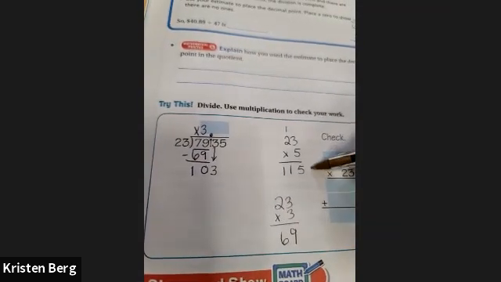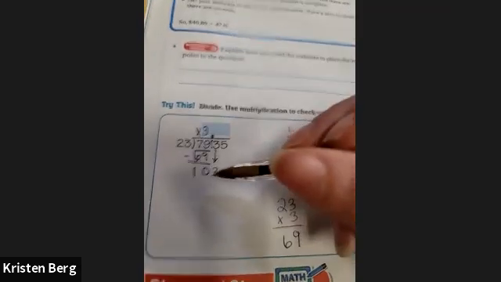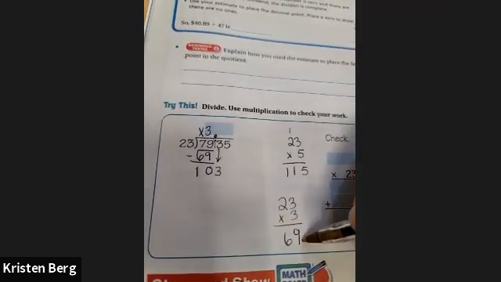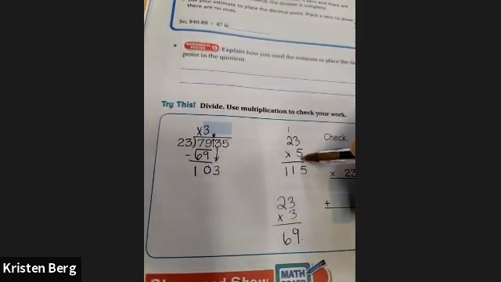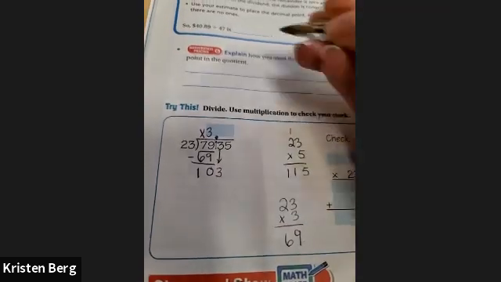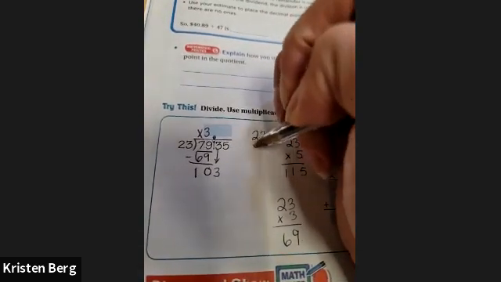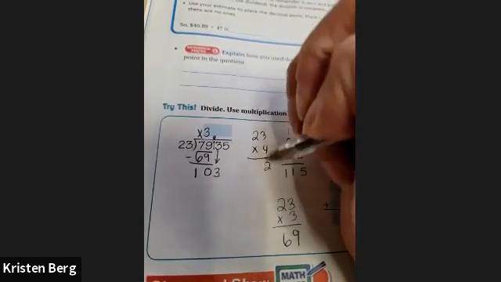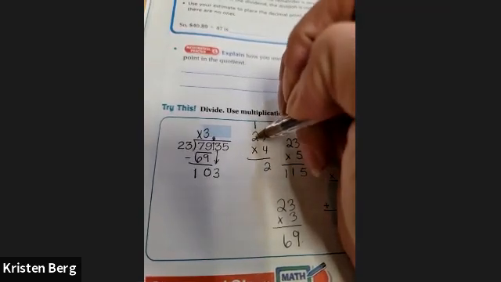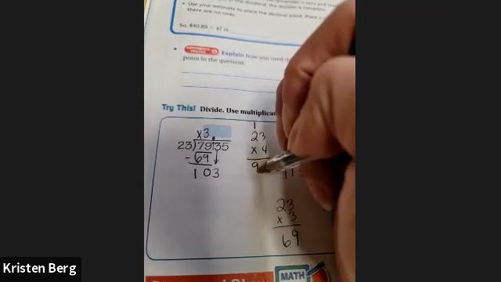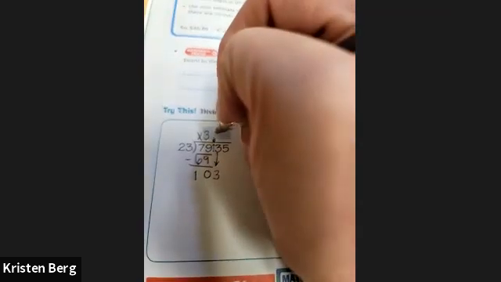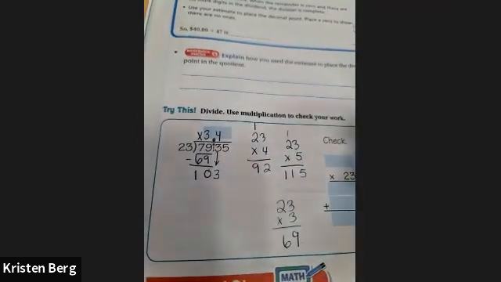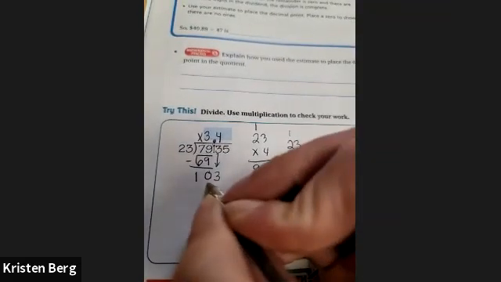So 5 is too high, but not by much. And 3 is pretty low. So was there a number in between 3 and 5? Yes, there is a 4. So let's try 4. That would be 12, carry your 1. That would be 8 plus 1 is 9. So therefore, this would be a 4. This 4 times 23 came out to be 92.